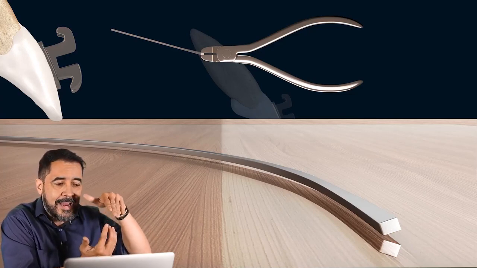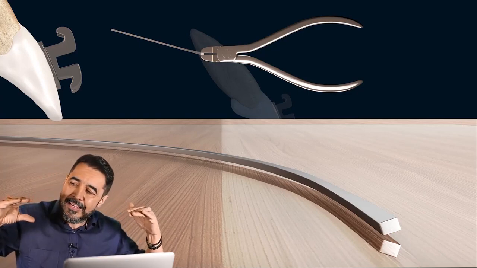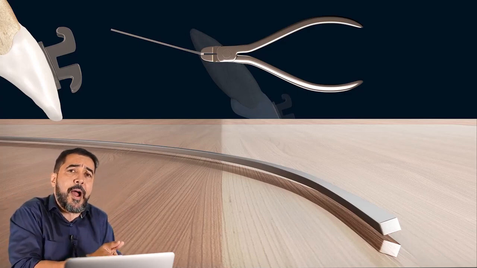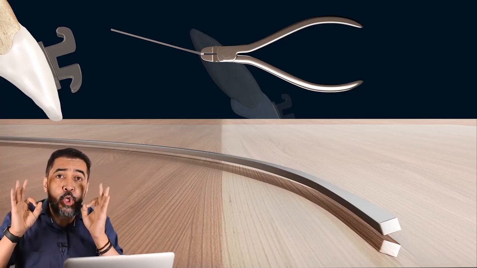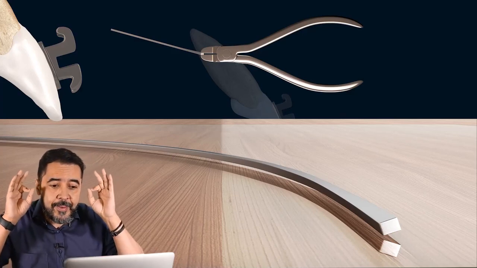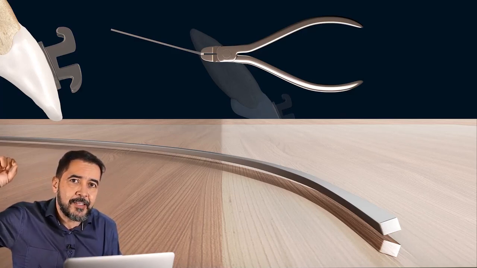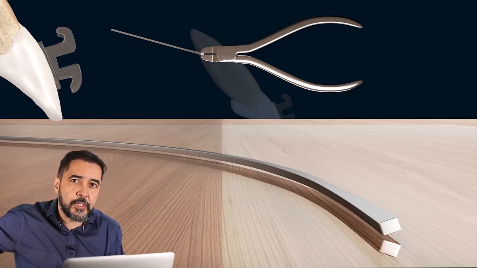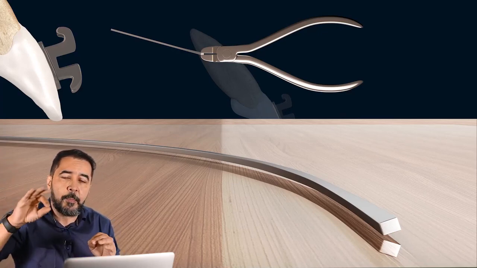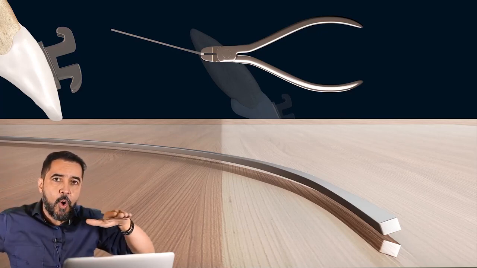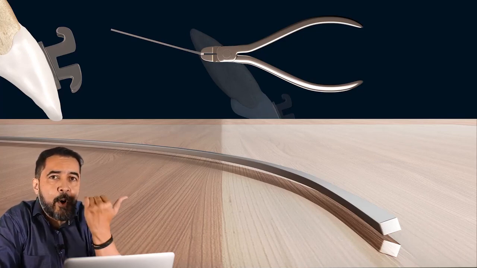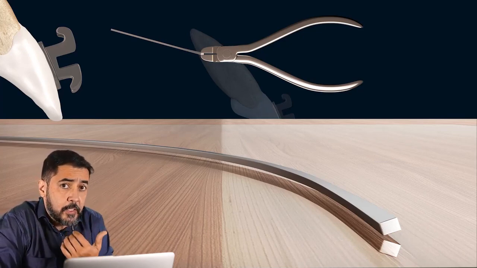So I can't insert a rectangular arch wire inside the slot without evaluating in what position it will pass in the posterior region, what position it will pass related to the level of the tubes and brackets in the posterior region of our dental arch.